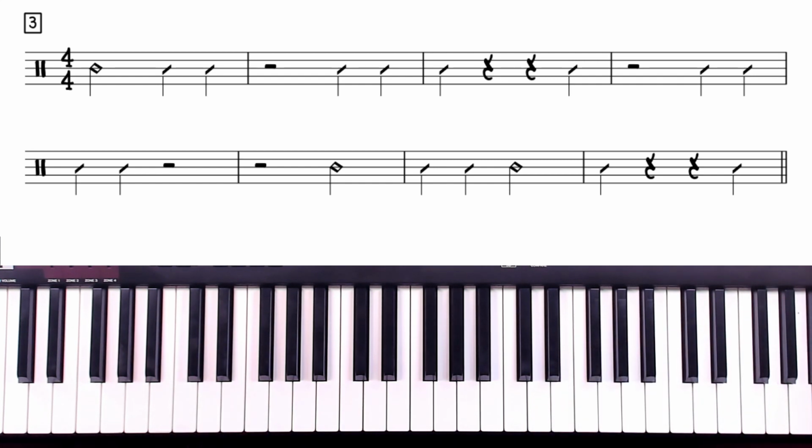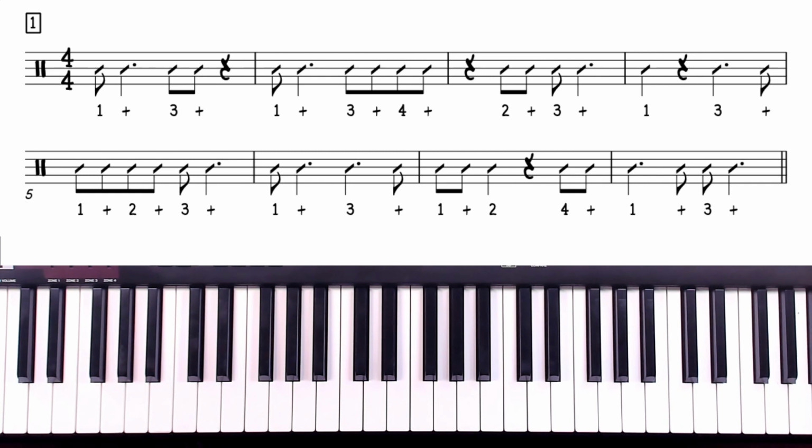So now I'm going to go to another lesson. This is part of one of my books, Lessons in Rhythm. And now, as we said, we have the plus sign on the upbeats.